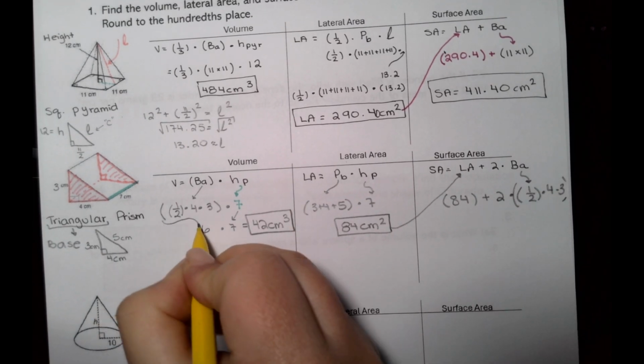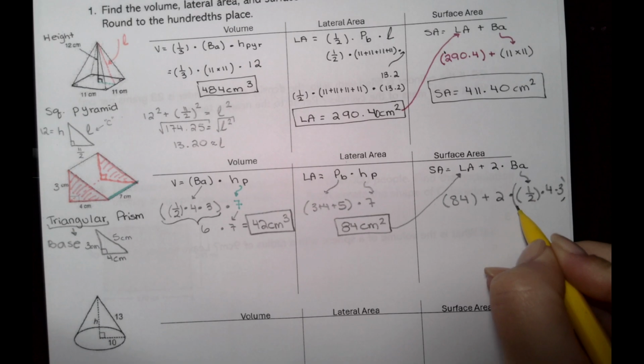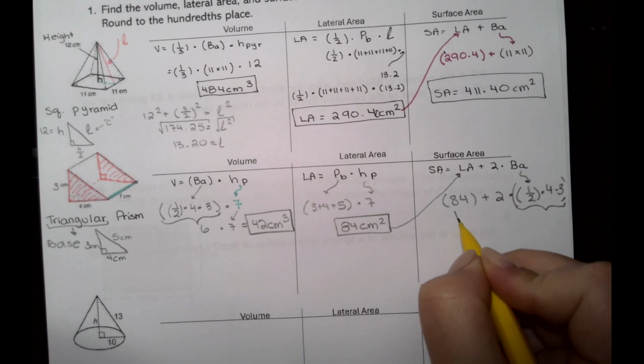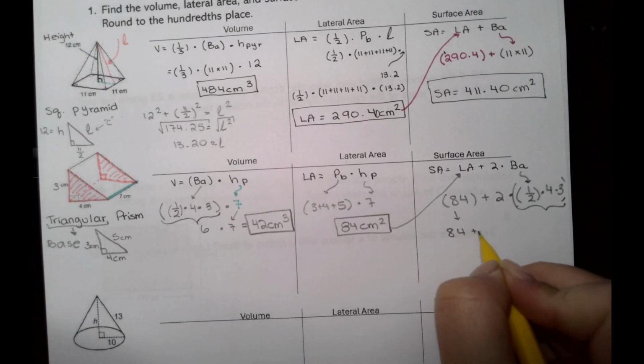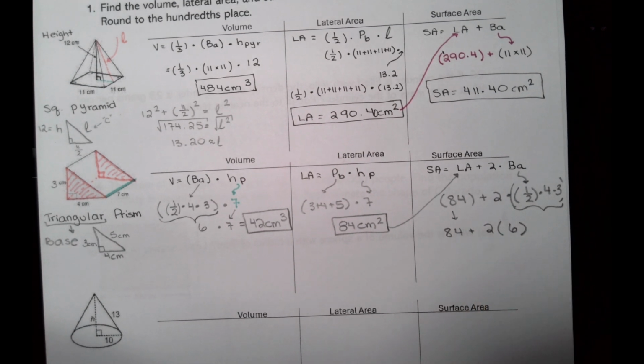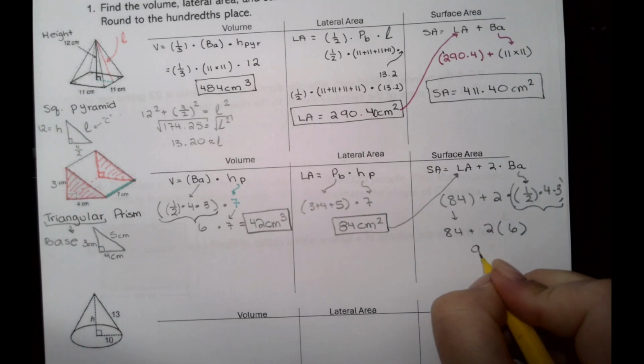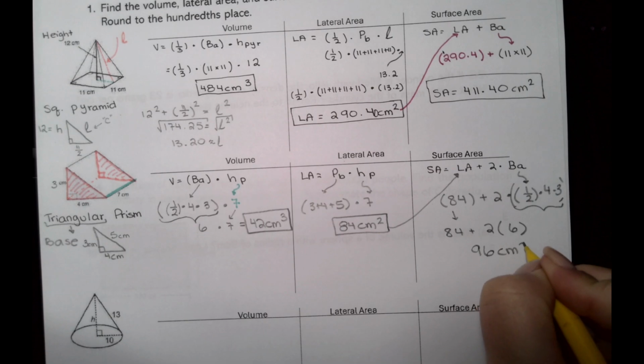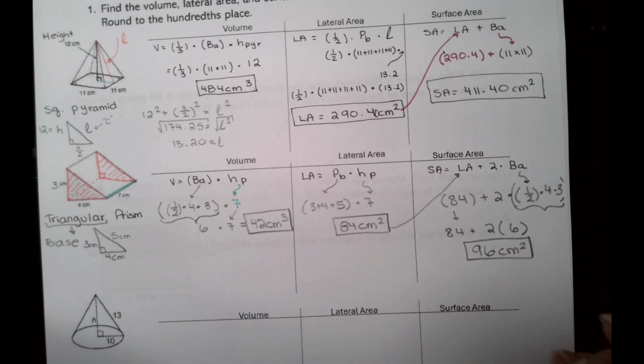We already know that the base area is 6, so I technically don't need to calculate this little section. You can if you want to. If you just want to kind of plug things into the calculator, you can. And this was already 6. So we get 84 plus 2 times 6, which gives me a 96 surface area, that is centimeters squared, since area is squared.